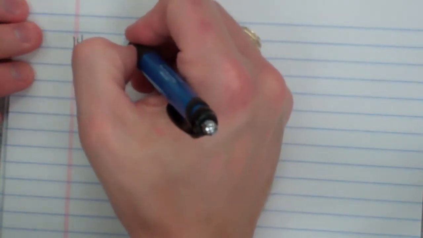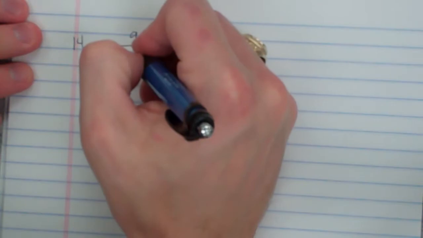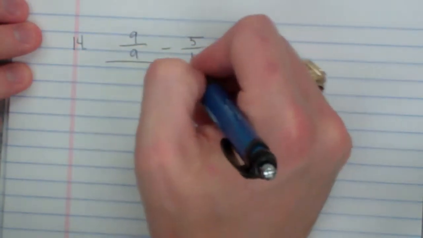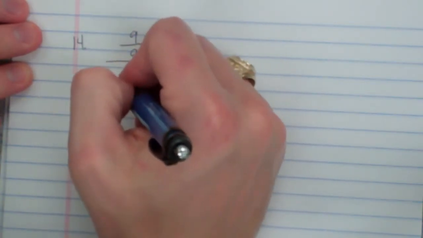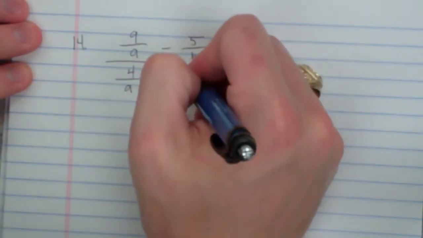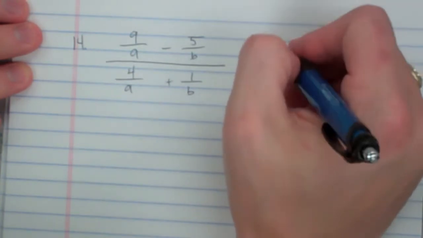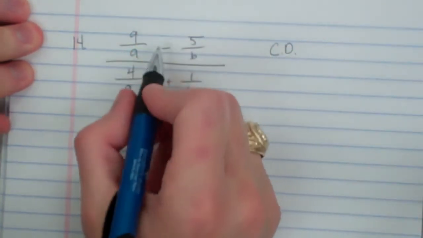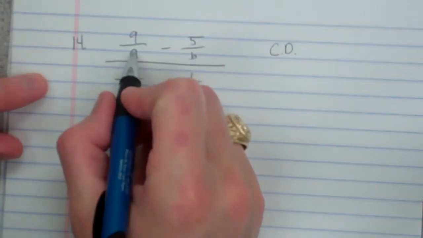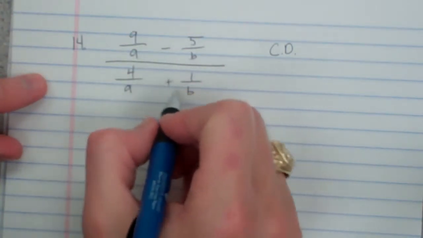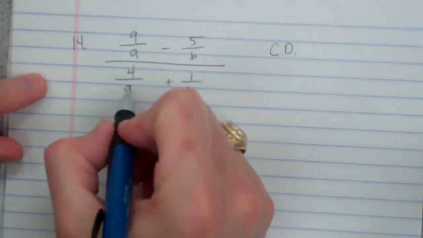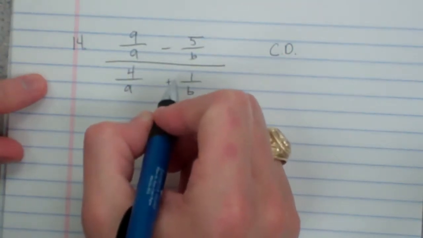This is number 14 from the homework of 6-3. It's 9 over a minus 5 over b divided by 4 over a plus 1 over b. Now, I want to know what my common denominator is. So I'm going to look at all my denominators. First, I'm going to factor it all. Factored, factored, factored. I can't do anything. Now, a and b, a and b. So what is my common denominator?